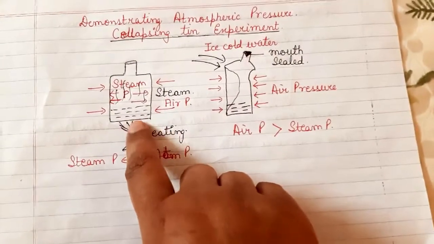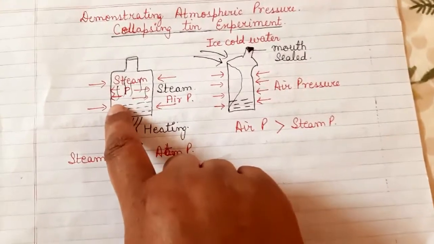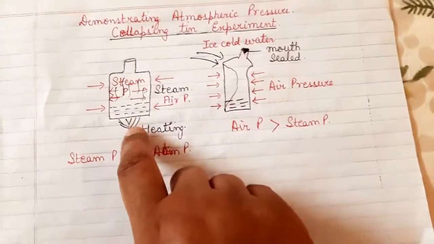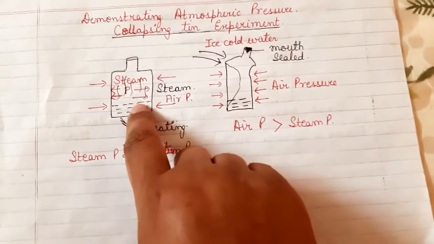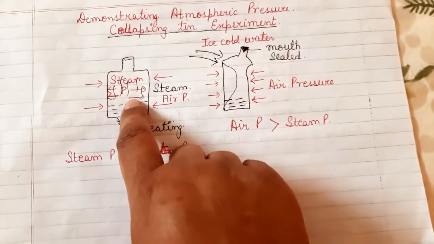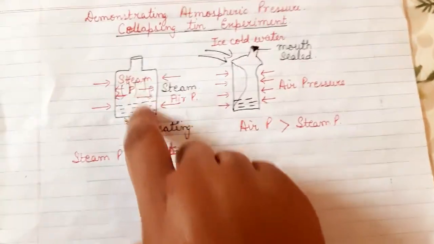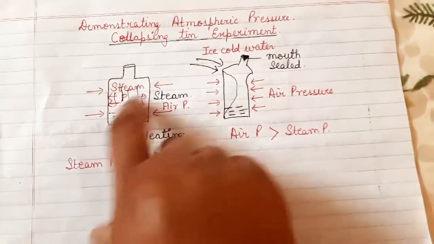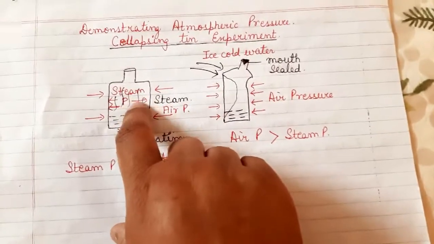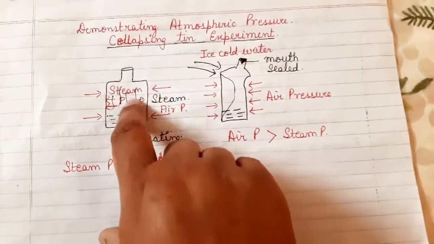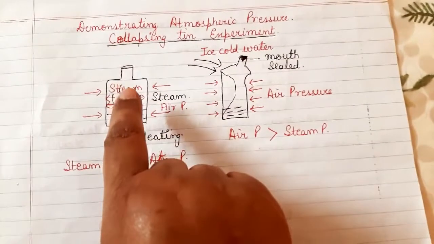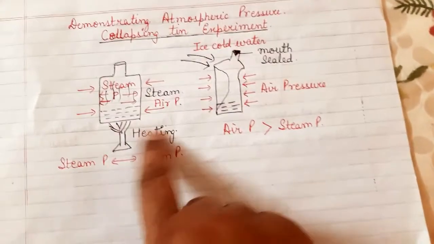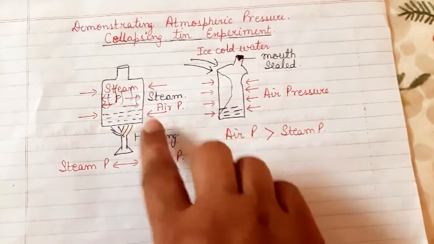I have taken an empty tin can and I have put a little water in it, and I keep this tin can to heat. Now when the heating takes place, what happens? The water starts heating, and after some time it will start boiling and steam will rise up. Now as the steam rises up, what happens? The outer atmospheric pressure is acting on the tin can, and due to the steam there is a tremendous pressure inside the can. So the pressure inside due to the steam balances the outer atmospheric pressure, and due to which the tin can remains as it is.